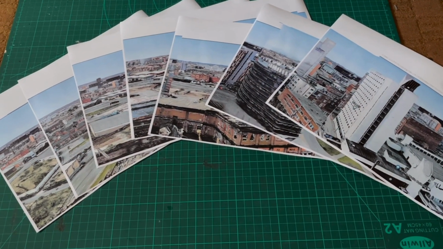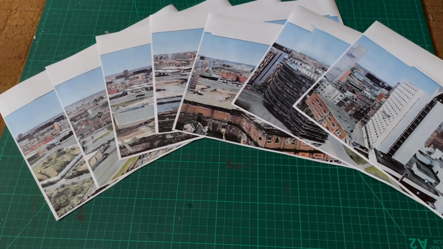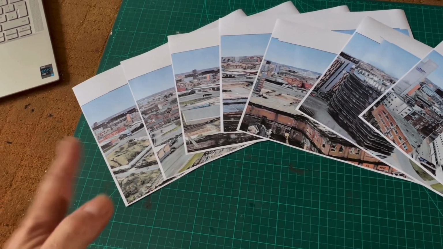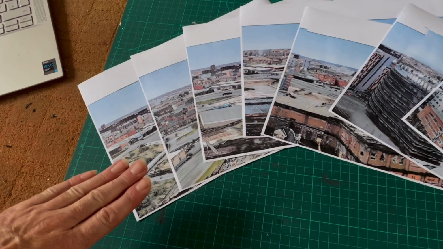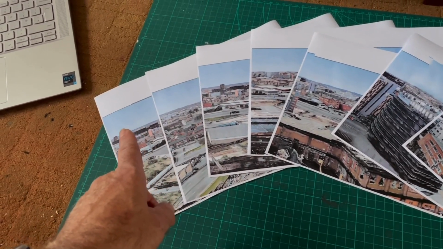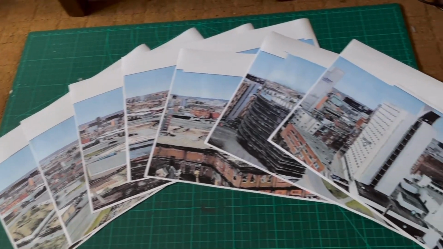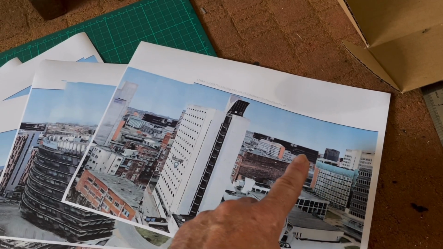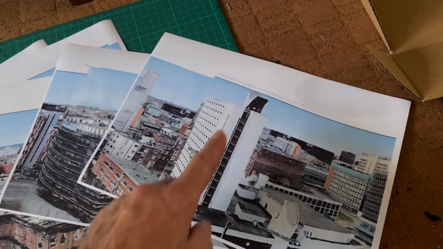Right, so there we go. That's all those bits printed off now. So the next stage would be to trim the one edge where the page is going to overlap, and obviously the bottom, and then cut the top off. What I might do, first of all, is to cut around some of these buildings, because I do want a jagged landscape.